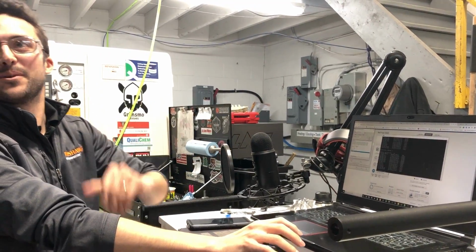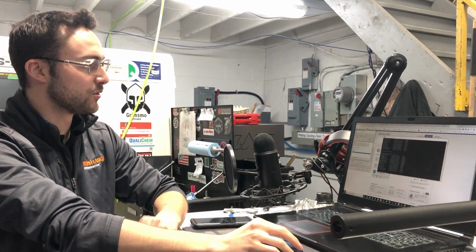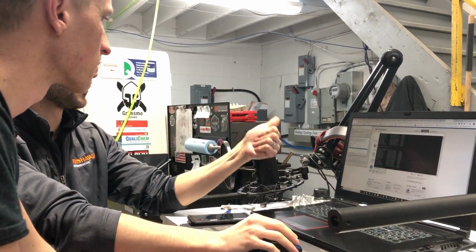Ooh, that's new. Beautiful. Okay, so there you go. The Fanuc transfer tool recognized not only the IP, but it recognized the machine. And we got all the information from the controller.